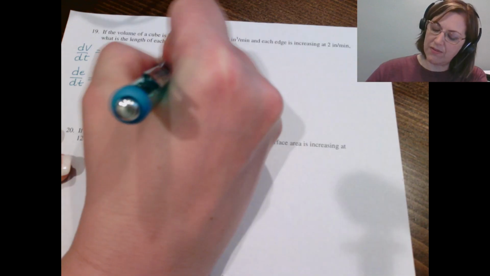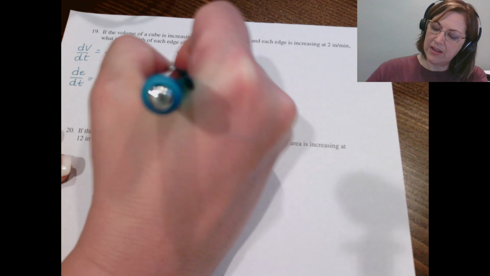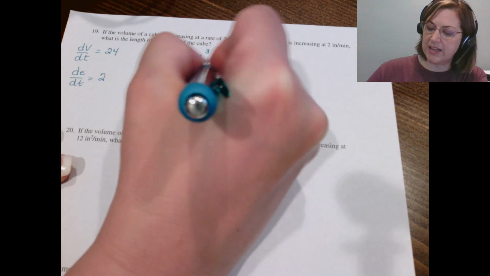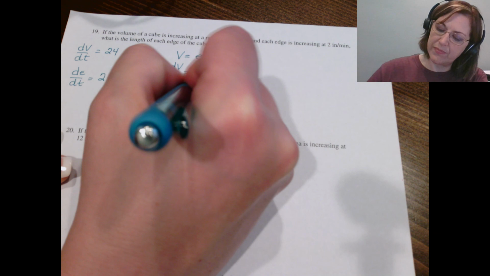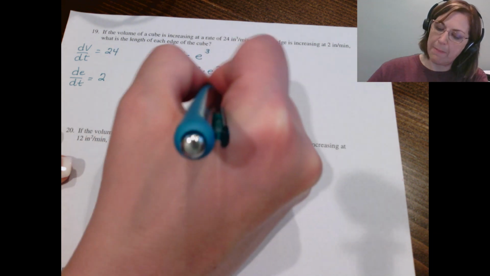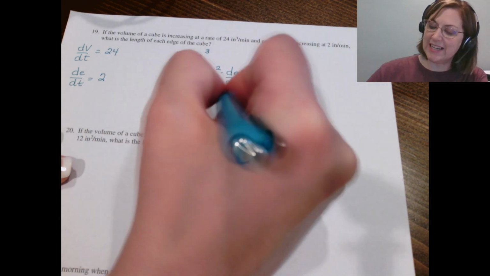So take your derivative: dV/dt equals 3 times e squared times dE/dt. Plug in what you know. You know dV/dt is 24. We don't know E, but we know dE/dt is 2.